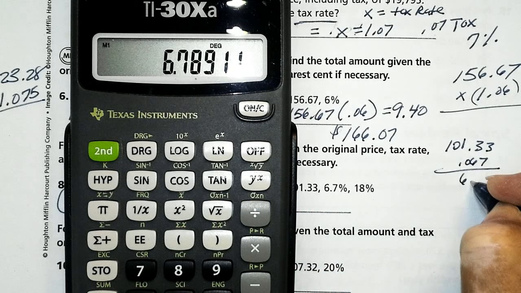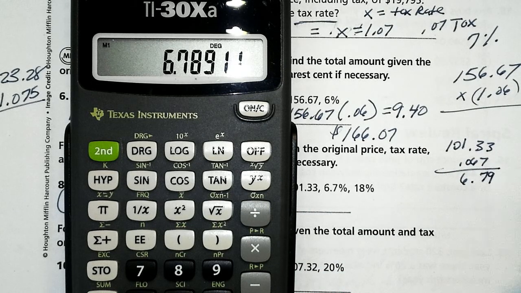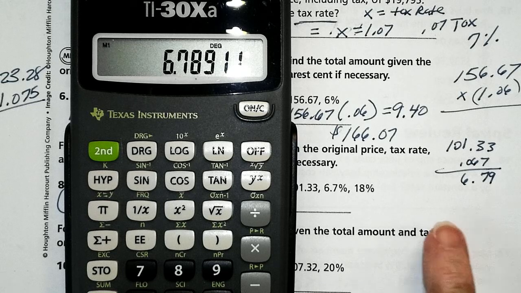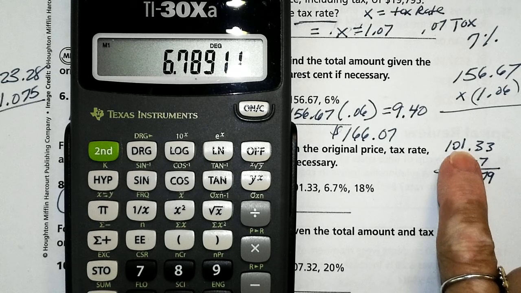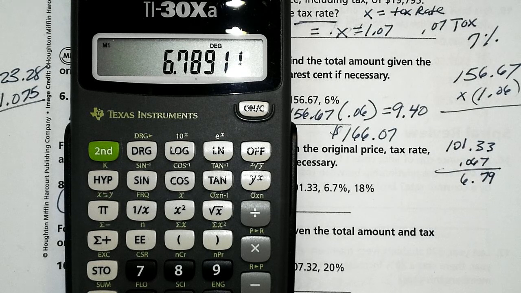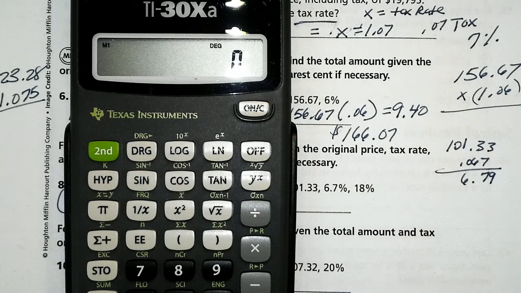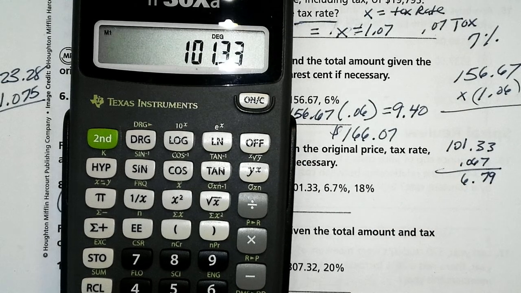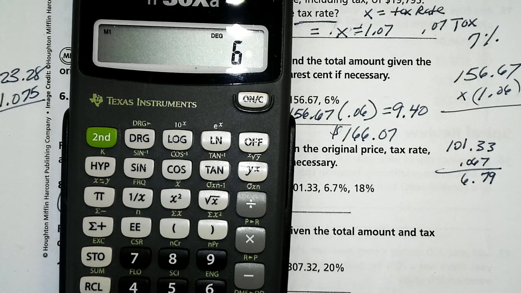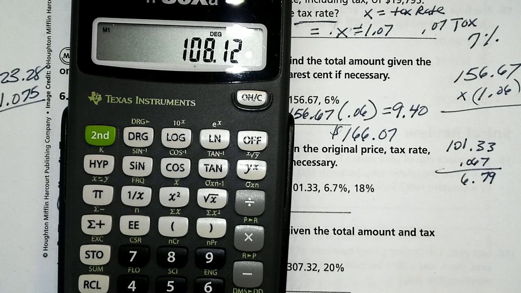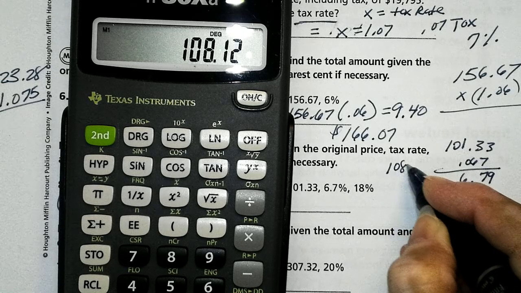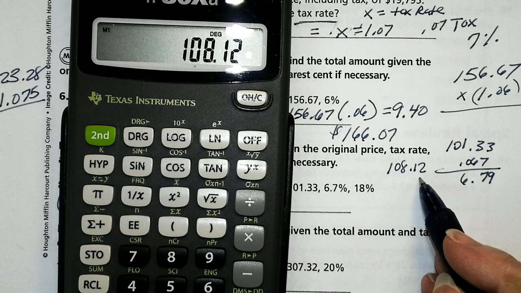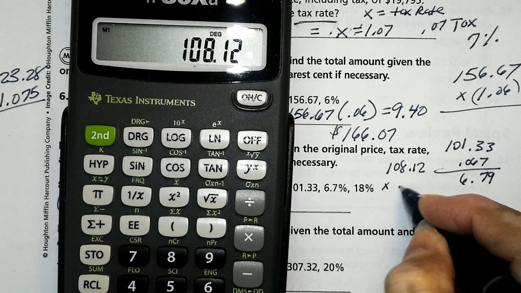So that would give me $6.79. We're going to add that back to the 101.33. So 101.33 plus 6.79. I got 108.12. Yep, so $108.12 times 0.18.